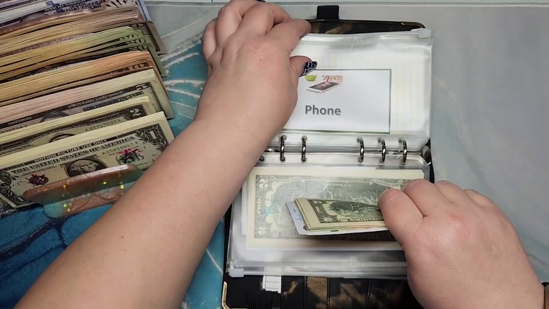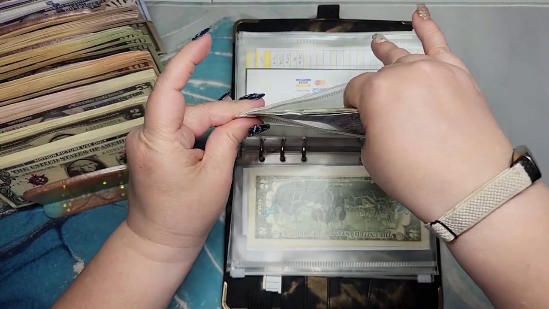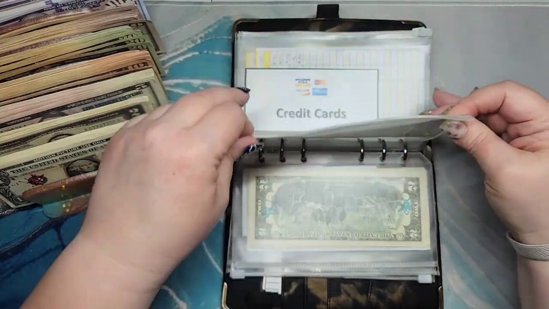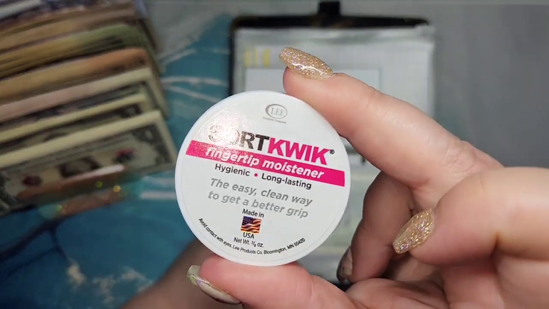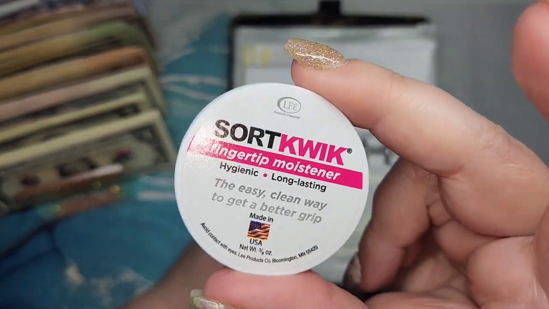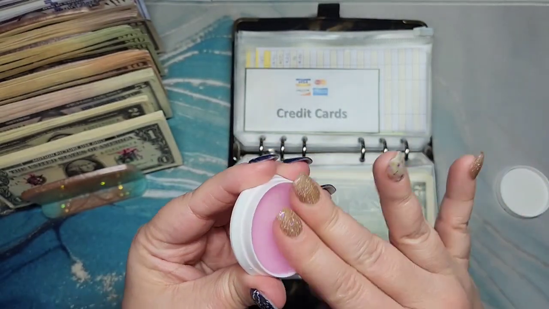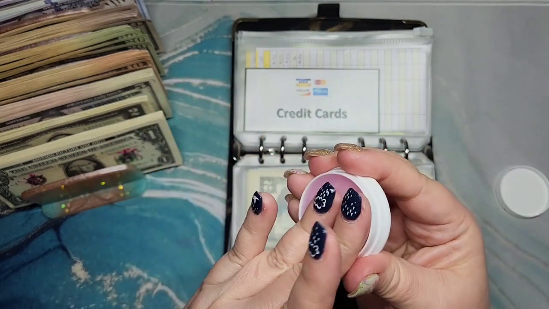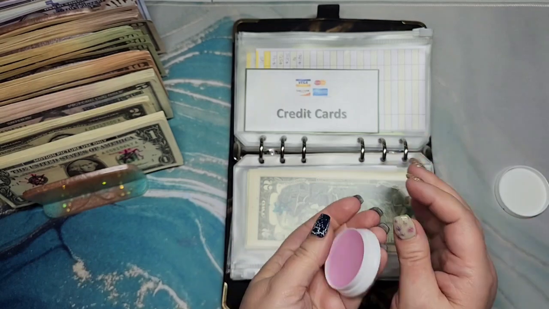And do you know what I forgot? And I forget this all the time because I just recently got it. But my Sort Quick, go check out Hands and Bands if you want to learn more about this, because she does like a little commercial kind of thing when she uses it, but it really does help.